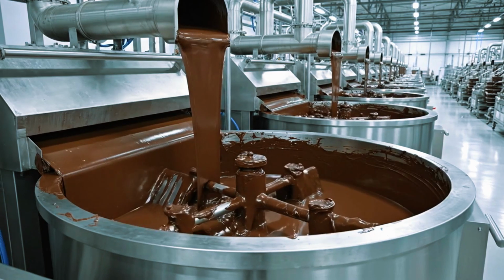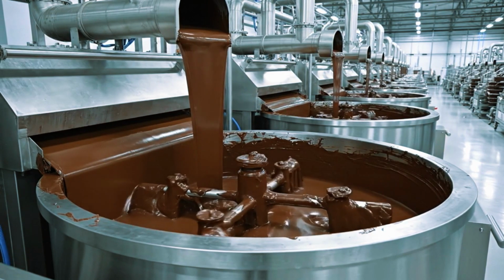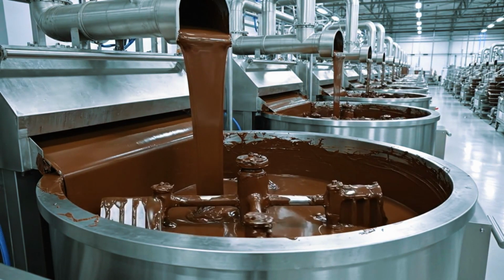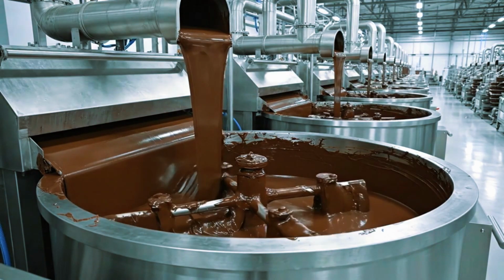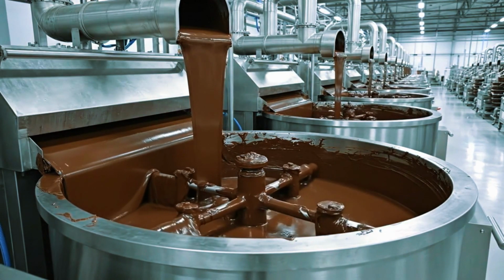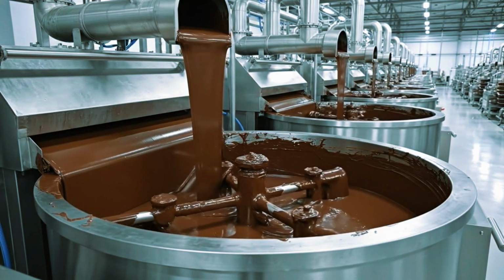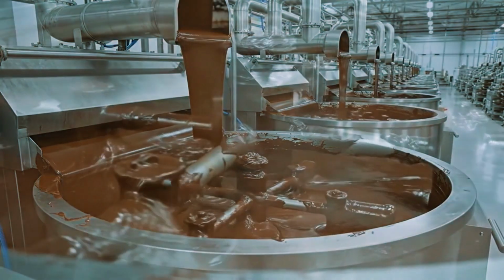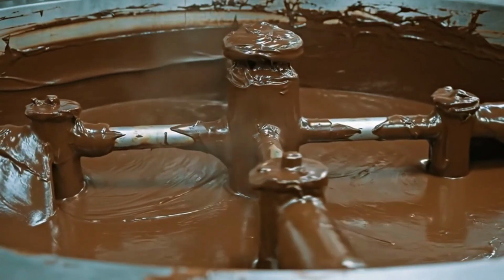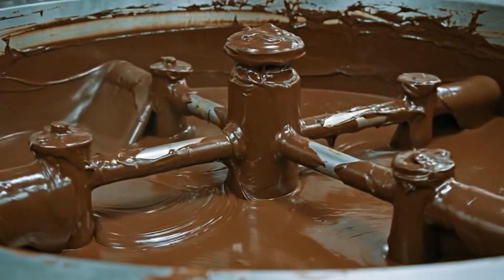After refining, chocolate is smooth but chemically unfinished. Conching is where flavor is stabilized over time. Conching applies continuous movement for hours. This exposes chocolate to air in a controlled way. Moisture is slowly removed. If water remains, chocolate thickens unpredictably and spoils.